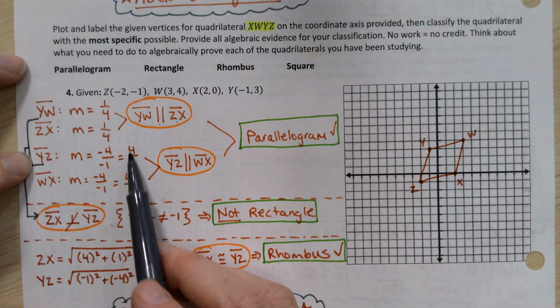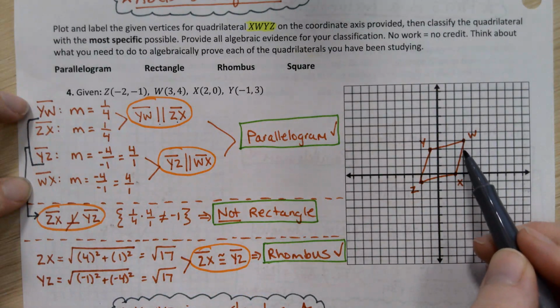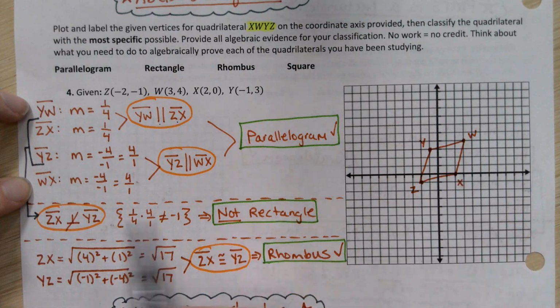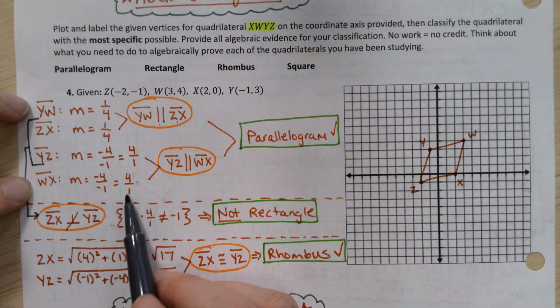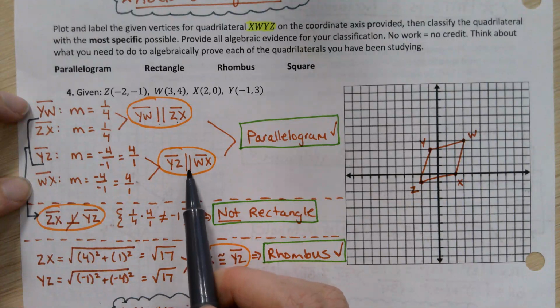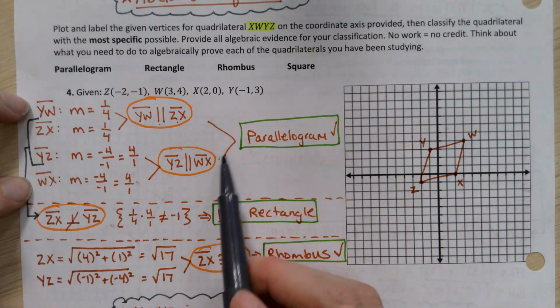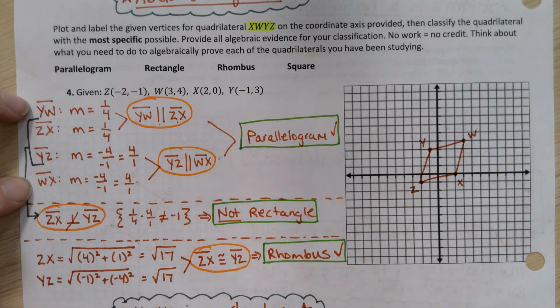Negative divided by negative simplifies to be positive, and segment WX had the exact same slope. Negative divided by a negative still simplified to be a positive. So segment YZ was parallel to segment WX. Those two combine together to tell us we do have a parallelogram for the fourth and final time today.